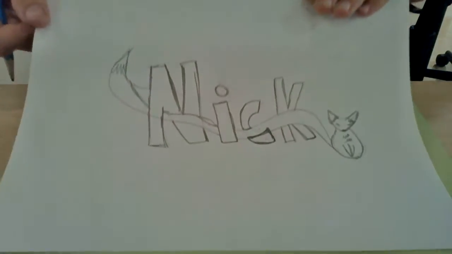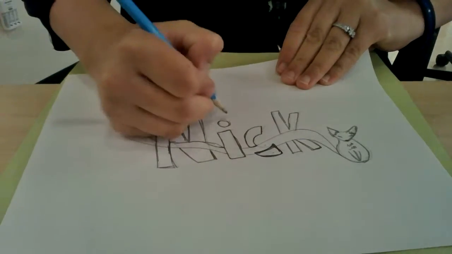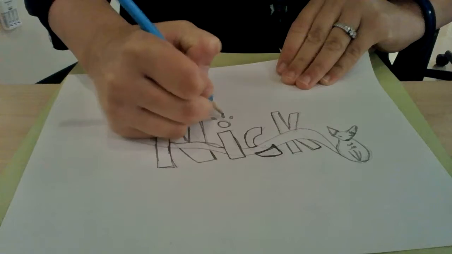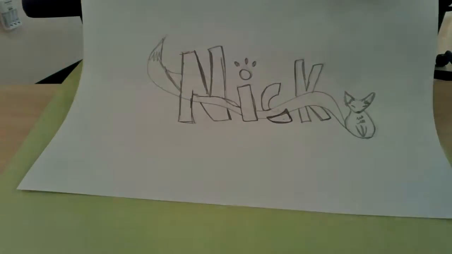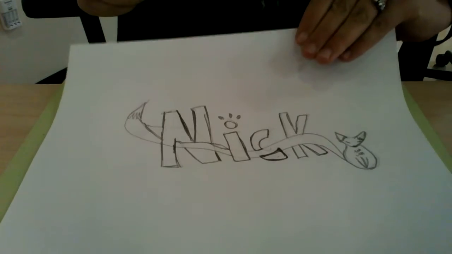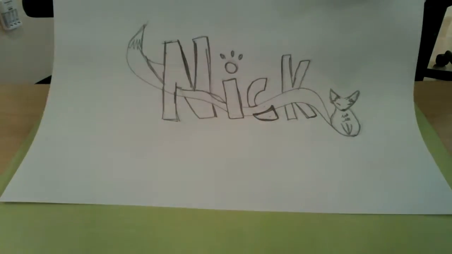Okay, and I might choose to continue playing around with this design a little bit. Maybe I'll add in a little paw print up here, because that's kind of cute. And just think about some other fox-like things that I could add. But you can see how the tail looks like it's going through the name, okay?